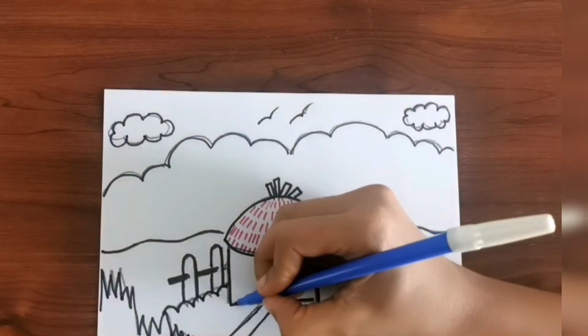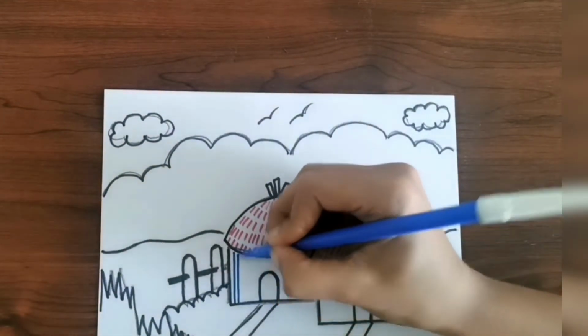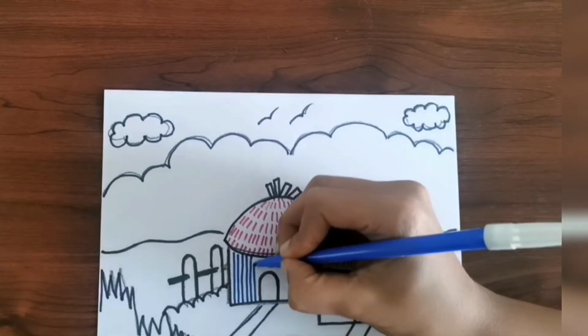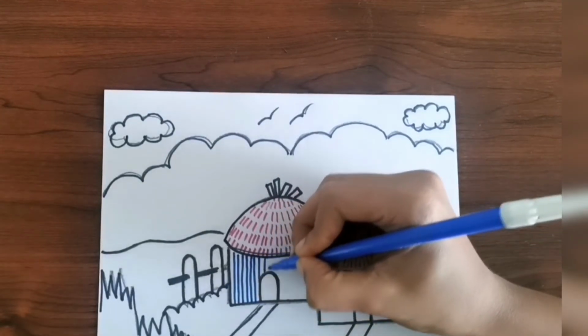Now I'm picking another color. You can pick any color you like, okay? And I'm just making some vertical lines on the walls. You can do it with any other color as well.